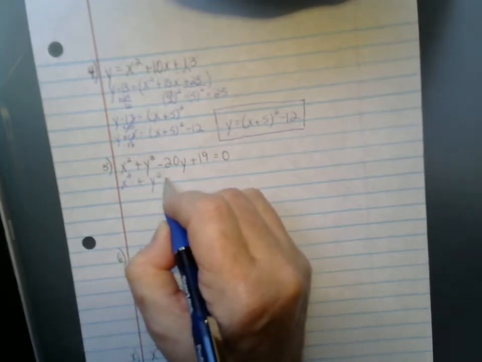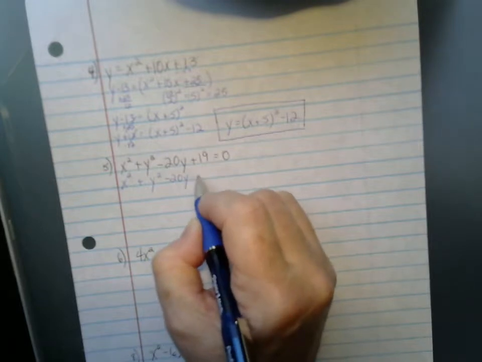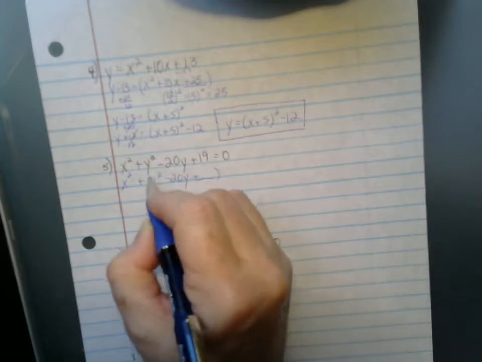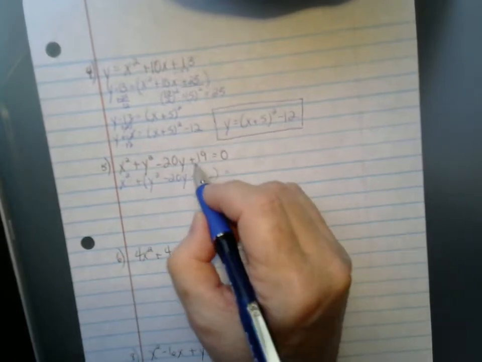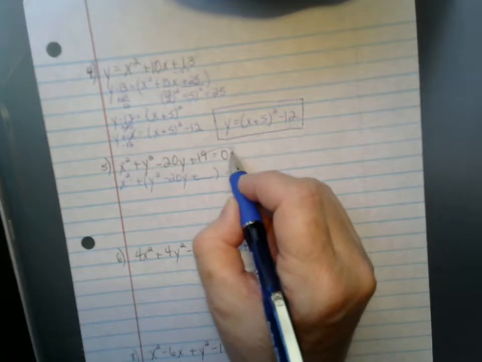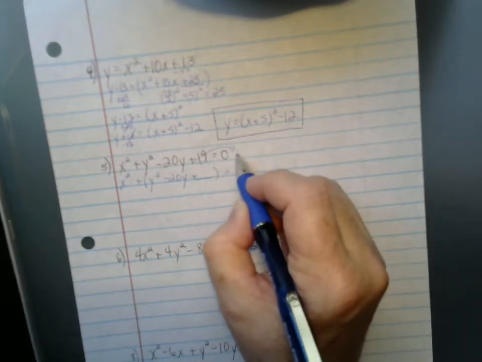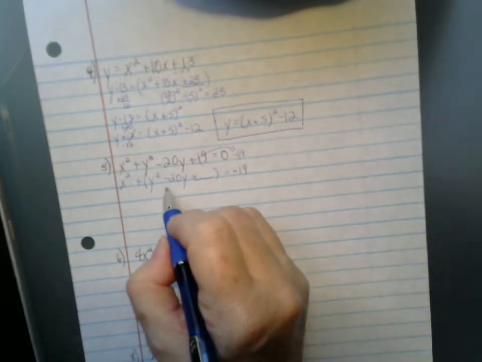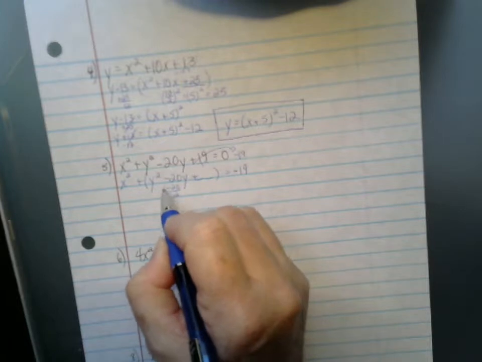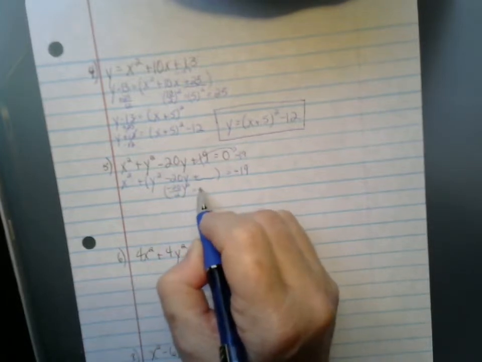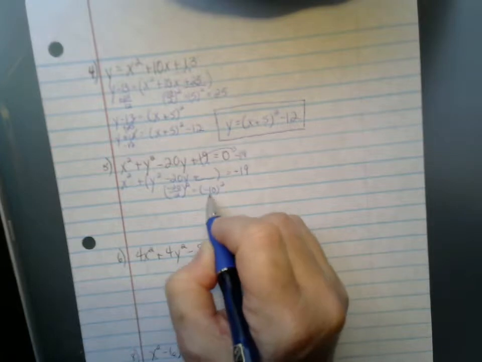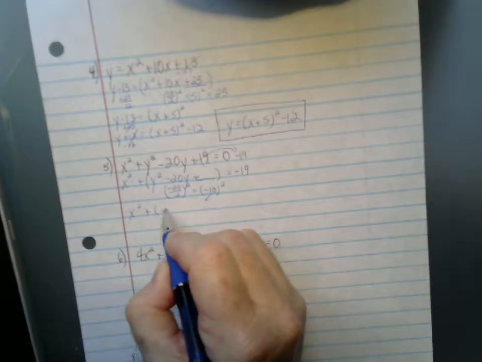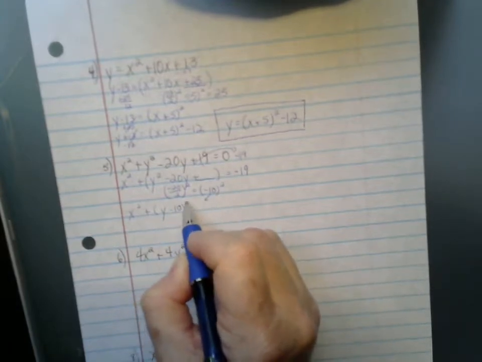And we're going to do y squared minus 20y. And since I've got these two y's together, I have to complete the square. So plus something equals, in this 19, I'm going to take over here. So I'm actually subtracting 19 from both sides. So that's -19. So I do -20 divided by 2 squared. That's going to give me -10 squared. So that goes down. So x squared plus y minus 10 squared.